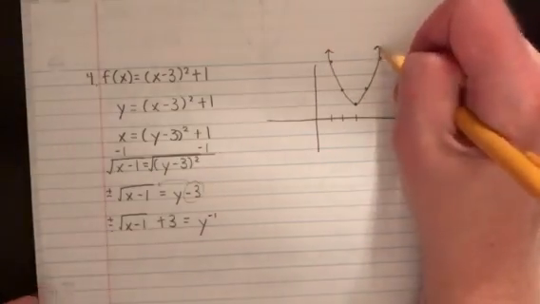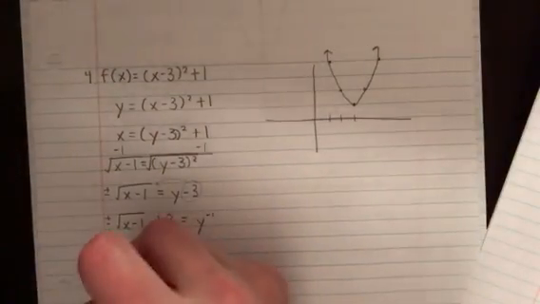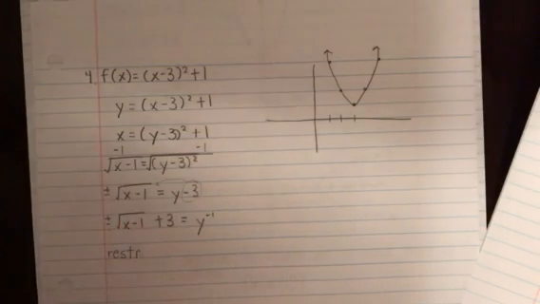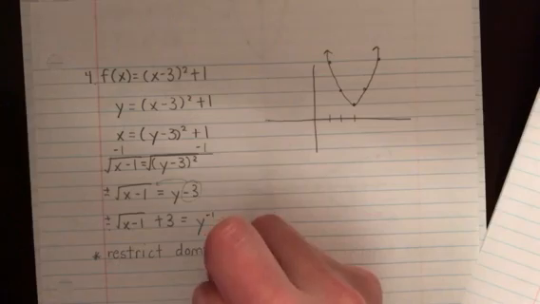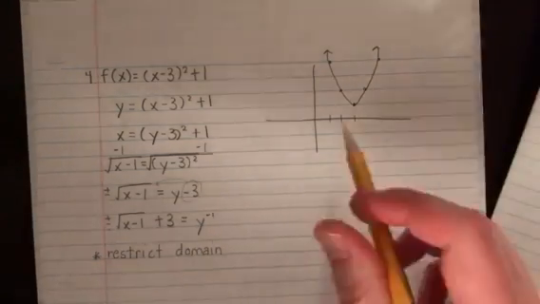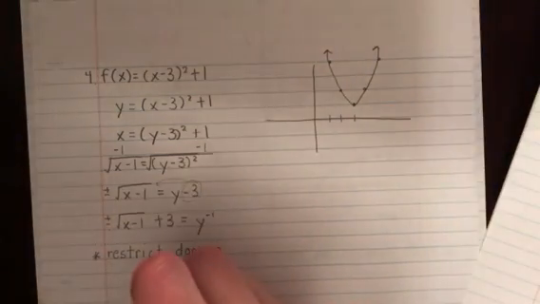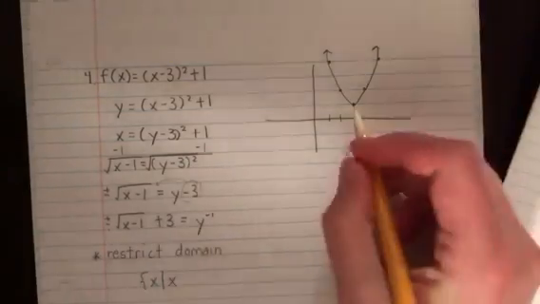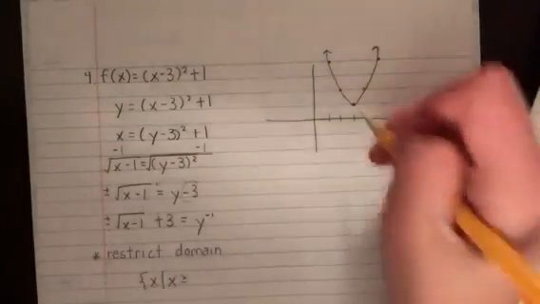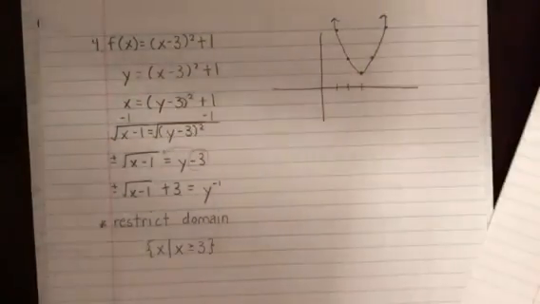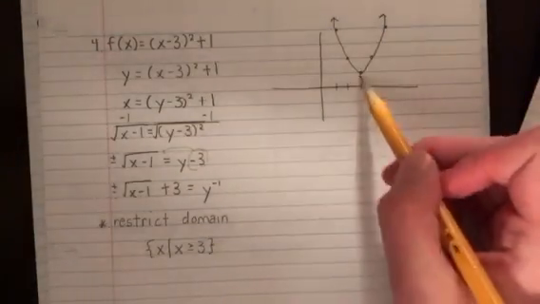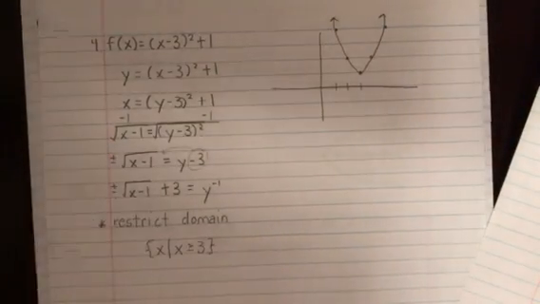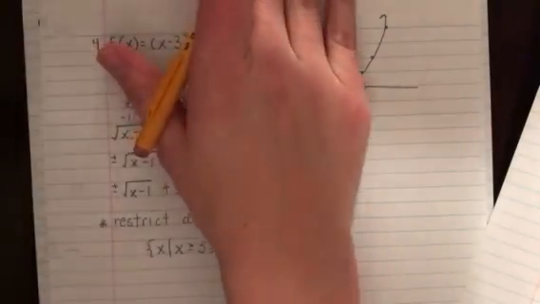So if I ask you to restrict the domain of this graph to create an inverse that's a function, in this case you're going to say x such that x is greater than or equal to 3. So it's not quite the same, it's a little bit different from the others because of the way it's been shifted. Or again, you could have said x such that x is less than or equal to 3. It's just common practice that you use the right side.